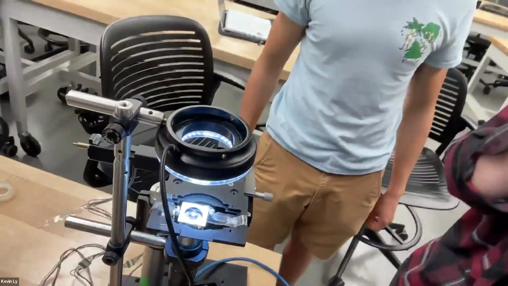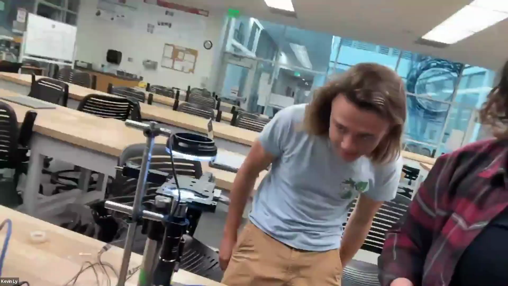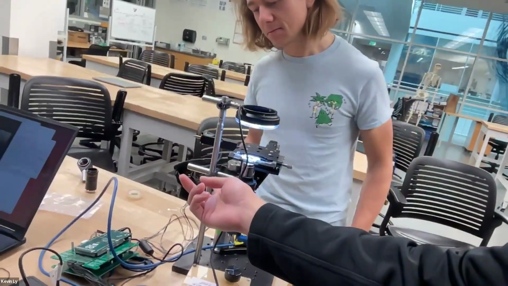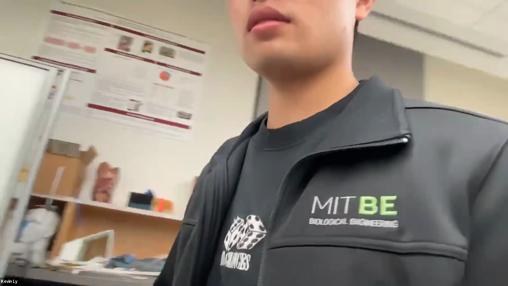Don't sweat it. If anything, can't you just do a manual focus like this? I'm going to try to unscrew this. Can you move this one up and down? It's just a bit. Surprisingly, we should try one of these times.